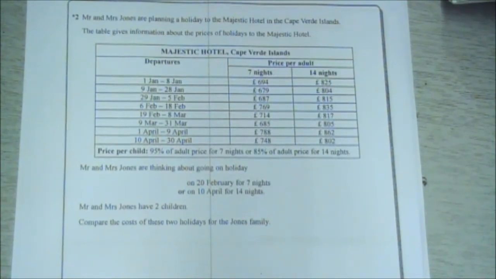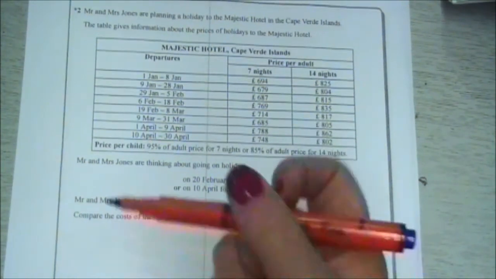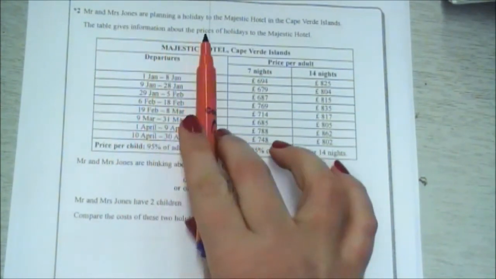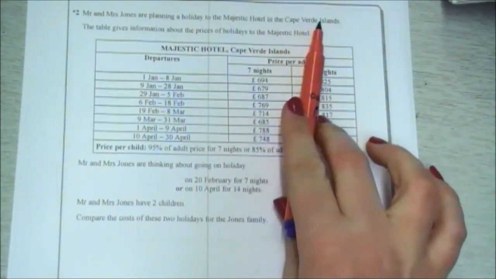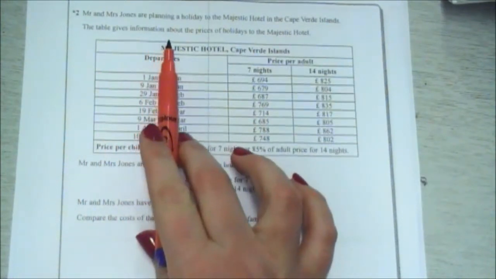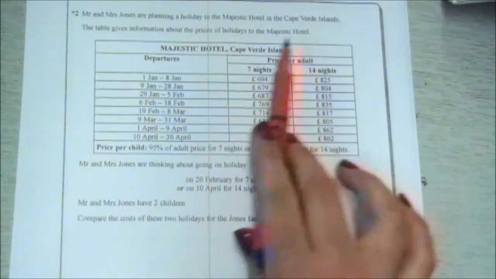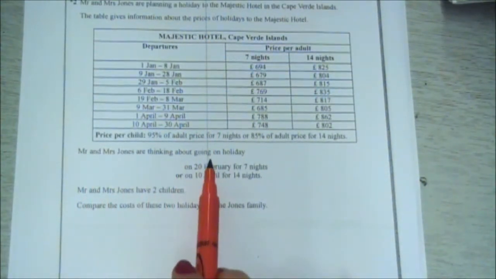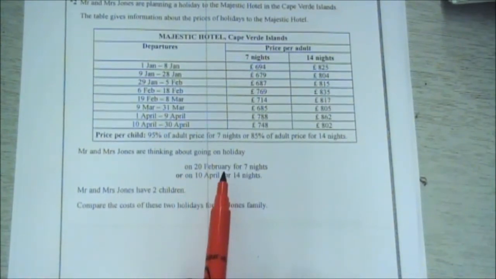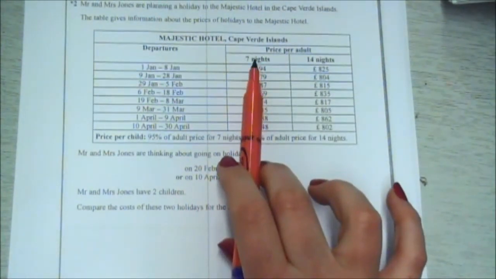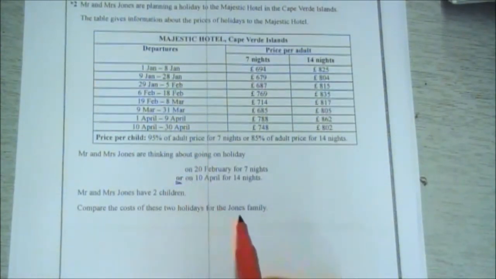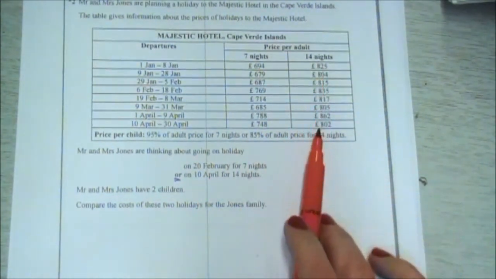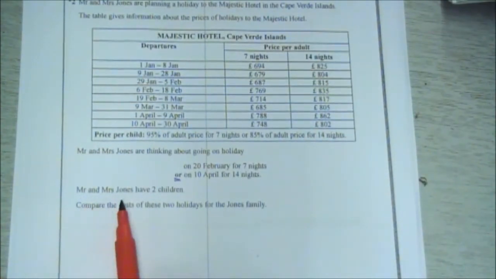Question 2. This question requires a logical approach. Mr. and Mrs. Jones are planning a holiday to the Majestic Hotel in the Cape Verde Islands. The table gives information about the prices of holidays to the Majestic Hotel. There's the price tariff. Mr. and Mrs. Jones are thinking about going on holiday on the 20th of February for 7 nights. Or on the 10th of April for 14 nights. Mr. and Mrs. Jones have 2 children. Compare the cost of these 2 holidays for the Jones family.